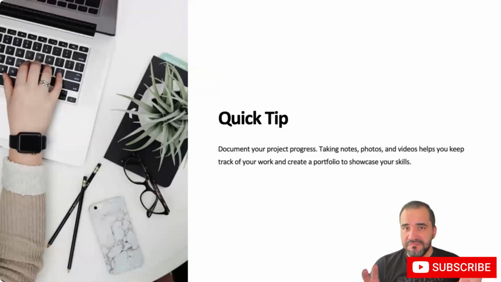Now, a quick tip just to break the ice. You need to document your project progress. Taking notes, photos, and videos helps you keep track of your work and create the portfolio that we mentioned before to showcase your skills. Once you are done with a project, if you didn't take any picture of it, it would be really hard for you to document it in your portfolio to show this project to your potential client or to the companies that you are applying to for a job. They will ask for your projects because you are an embedded system developer and your projects will showcase your skills.